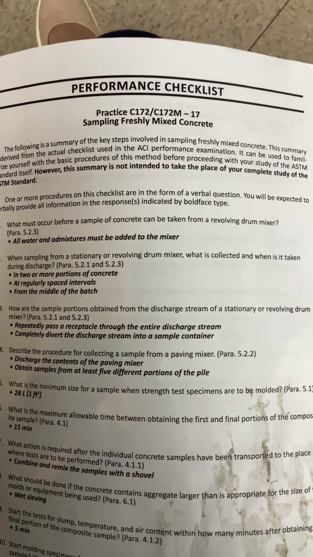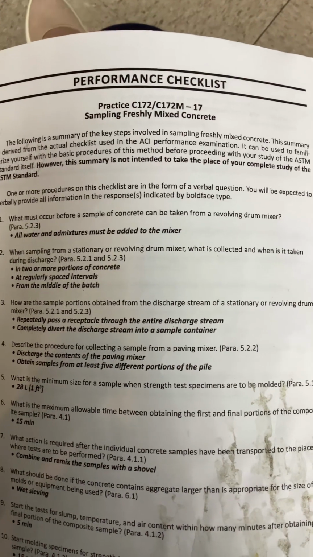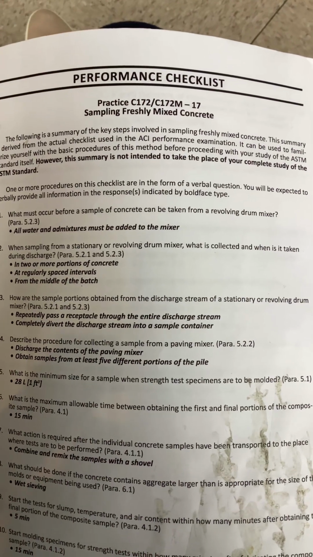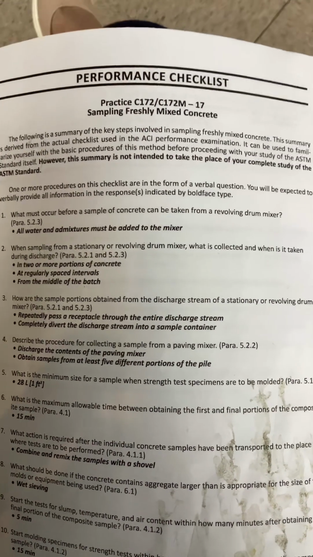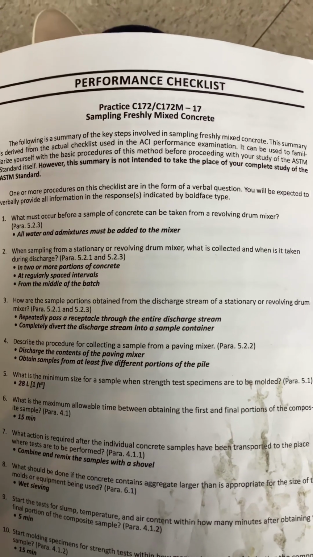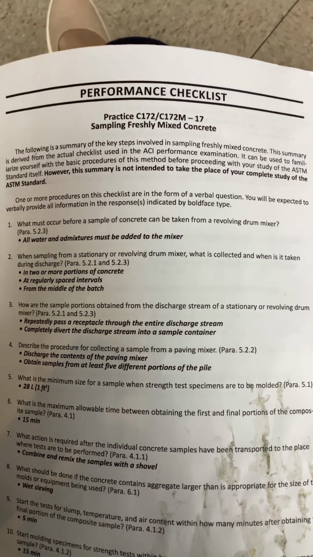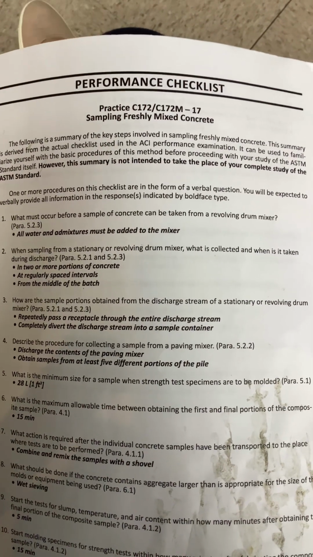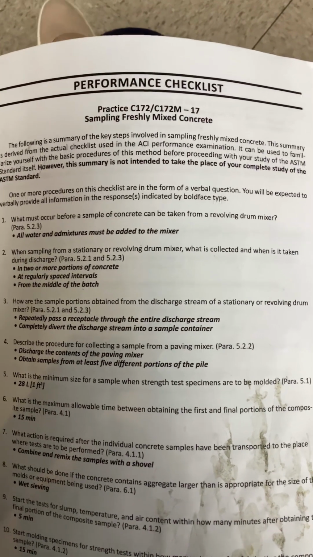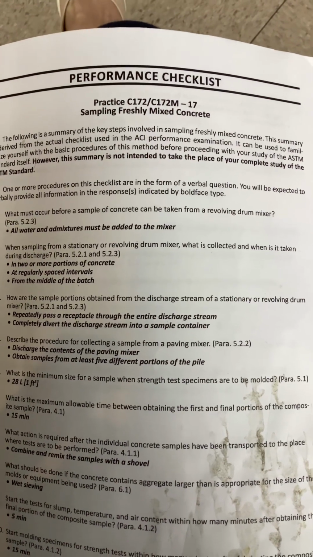One or more procedures on the checklist are in the form of verbal questions. You will be expected to verbally provide all information in the response indicated in boldface. What must occur before a sample of concrete can be taken from a revolving drum mixer? All water and admixtures must be added to the mixture. Sampling from a revolving drum mixer: what is collected and when is it taken during discharge? Two or more portions of concrete at regularly spaced intervals from the middle of the batch.